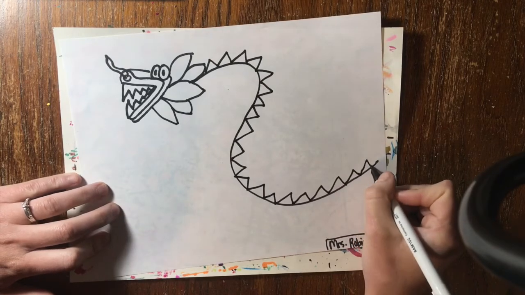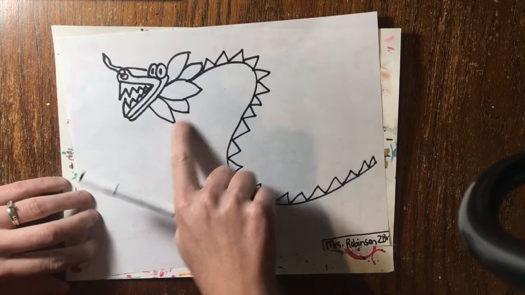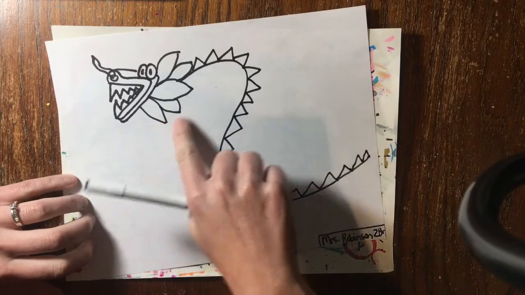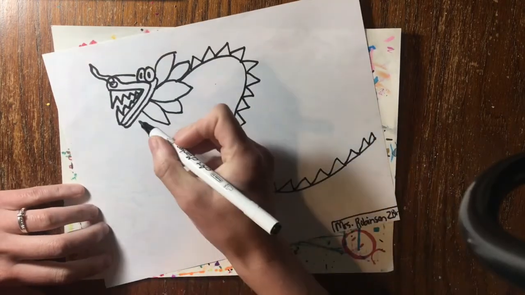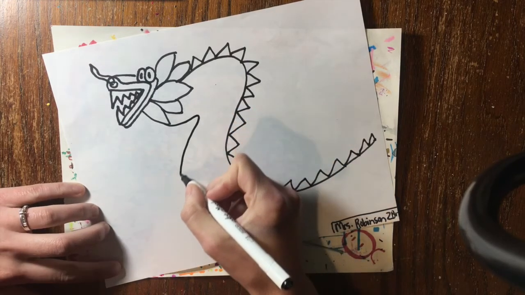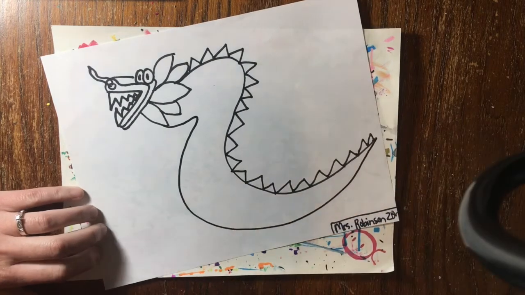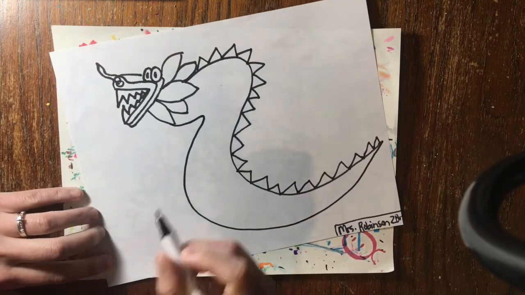Once you finish with your zigzag lines, we're ready to make the body thicker. So I'm going to start near the bottom of the frills and follow the curve shape that I drew the first time. So when the other one curved up, I curved up. Notice I'm leaving a big space though, so I have plenty of room to add details to my dragon's body.